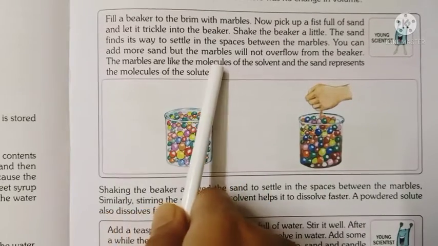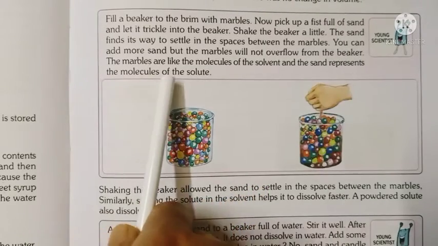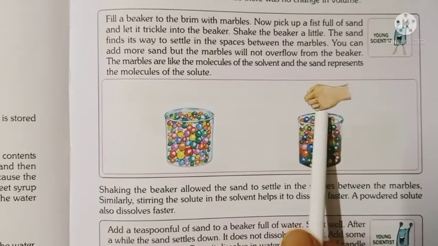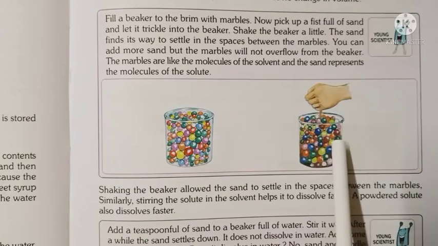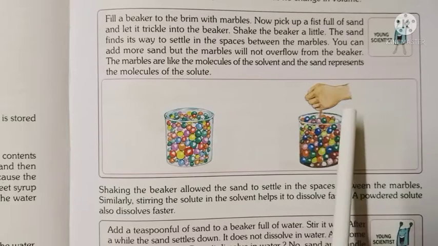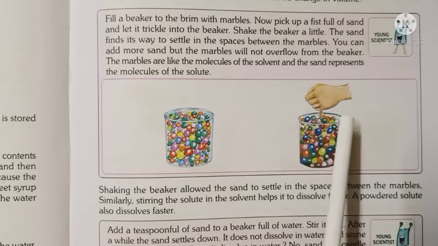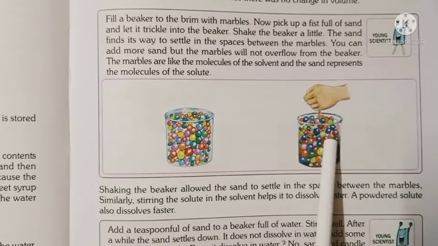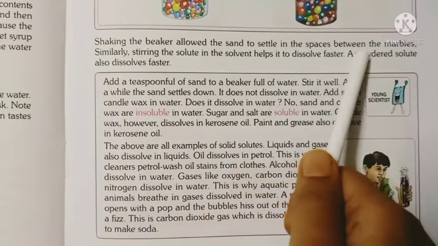The marbles are like the molecules of the solvent, and the sand represents the molecules of the solute. Imagine this is a solution, and the added salt is like the solute, and the marble balls represent the molecules of water. So we can see that the sand can easily adjust in the empty patches between the balls. So the salt water solution did not overflow, as the marble balls did not overflow. Shaking the beaker allowed the sand to settle in the spaces between the marbles.